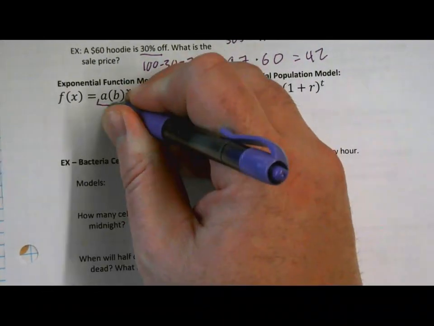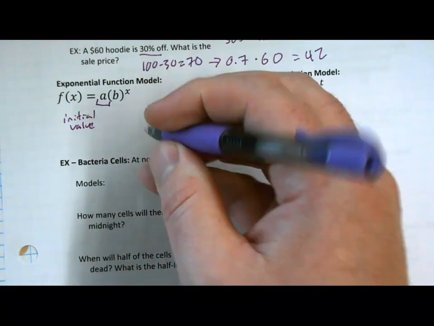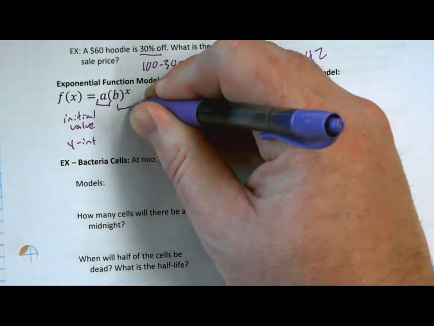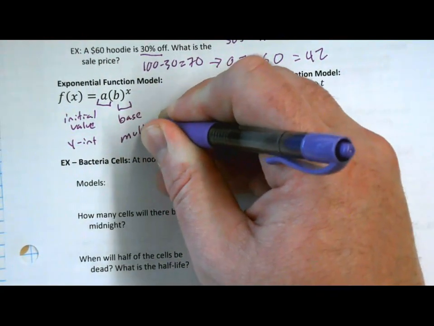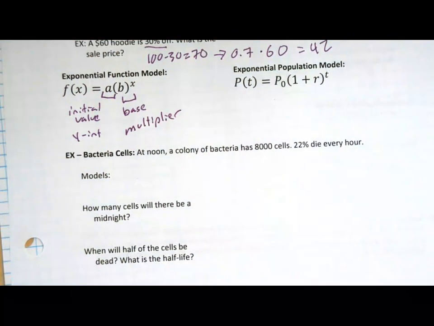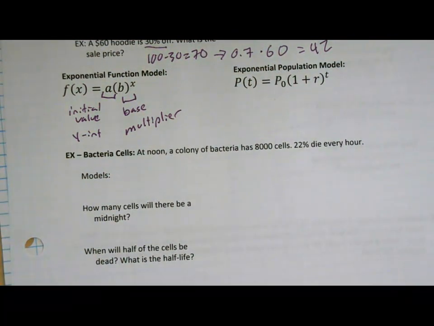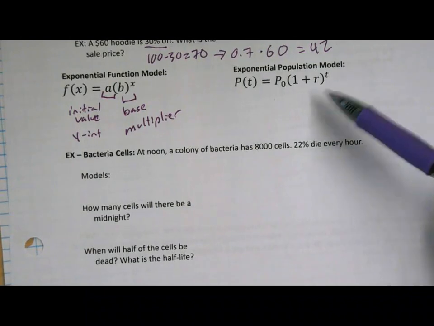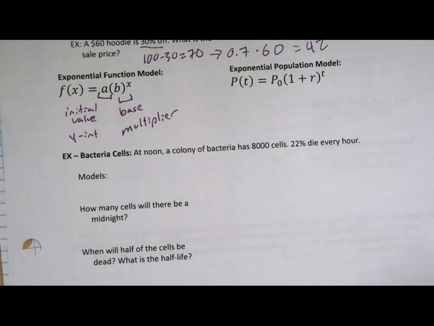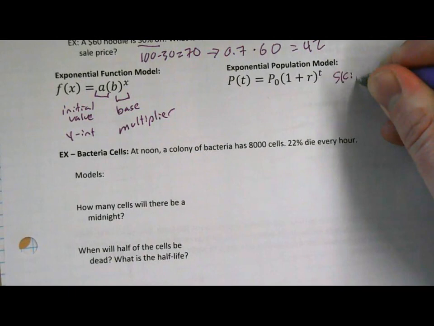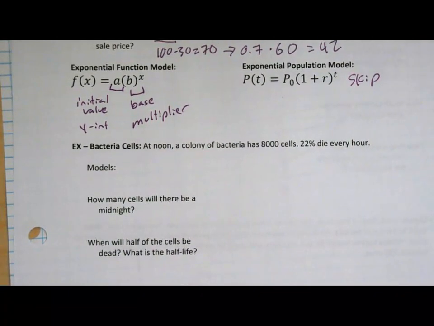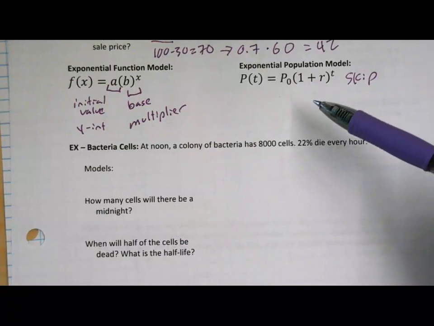Okay, just reviewing. A is our initial value, and also our y-intercept. B is our multiplier, or our base. And the book introduces this whole thing. We're going to skip it today. It's not necessary. It's the same thing. So we're skipping this. Feel free to read about it in your book if you like. I'm going to show you in our first example how you would set it up using this model instead, but you'll see it's going to be the exact same thing, okay?